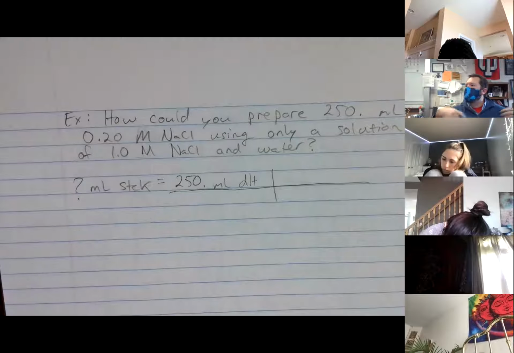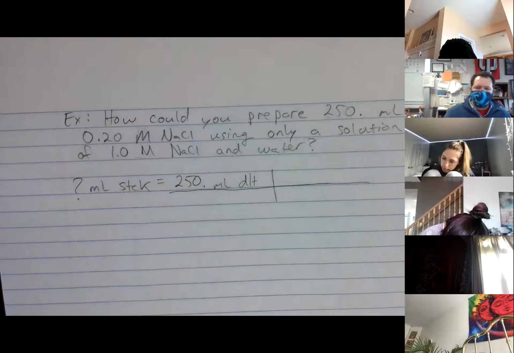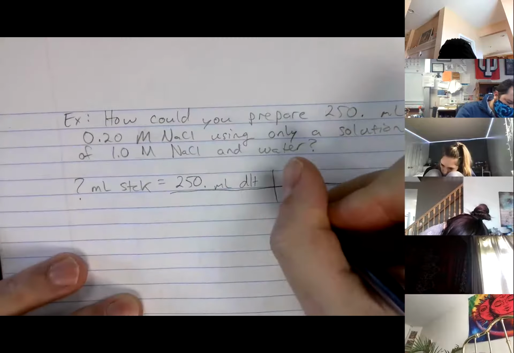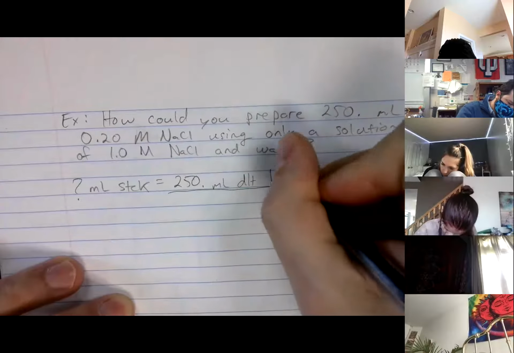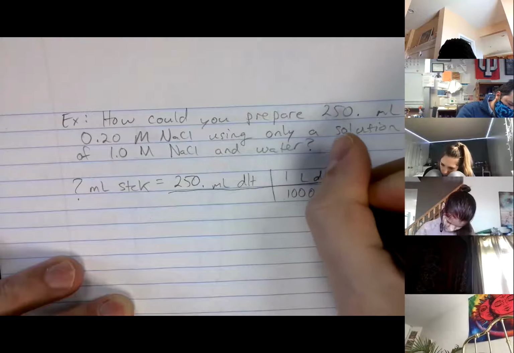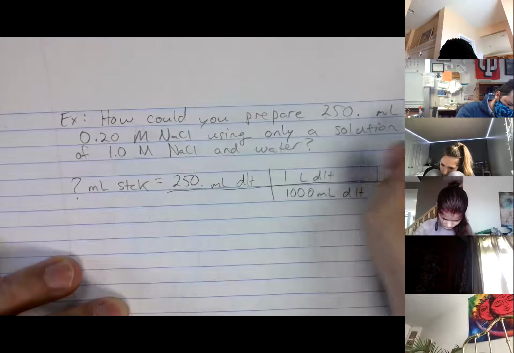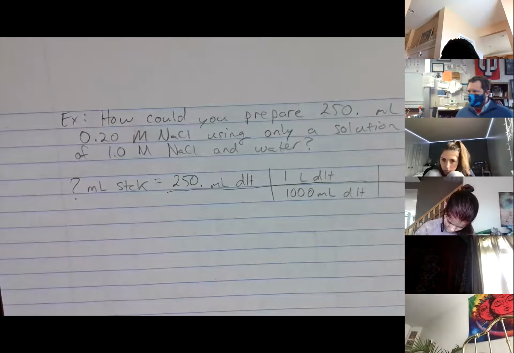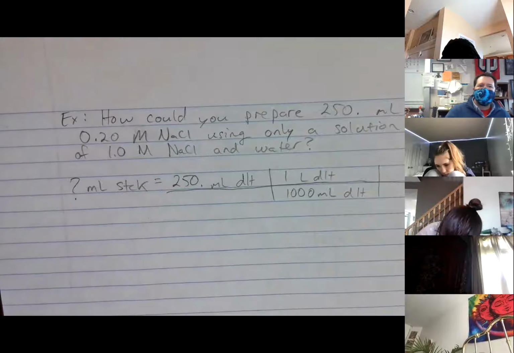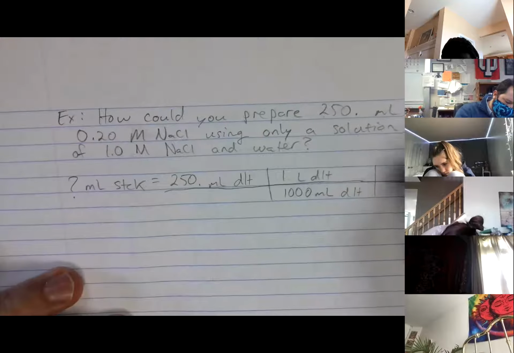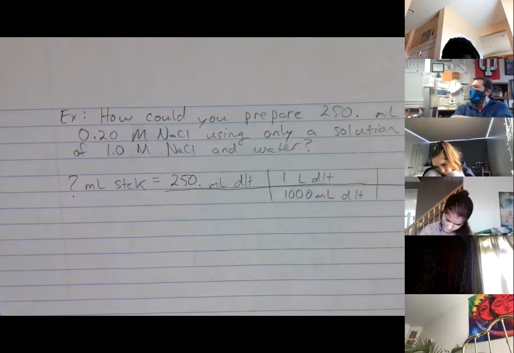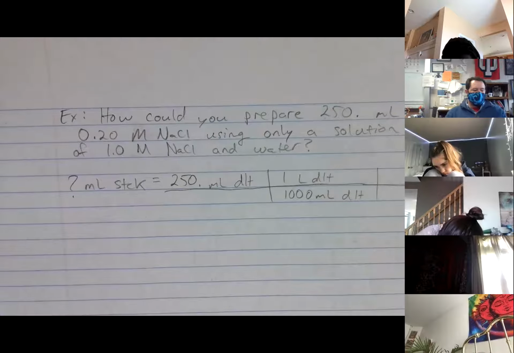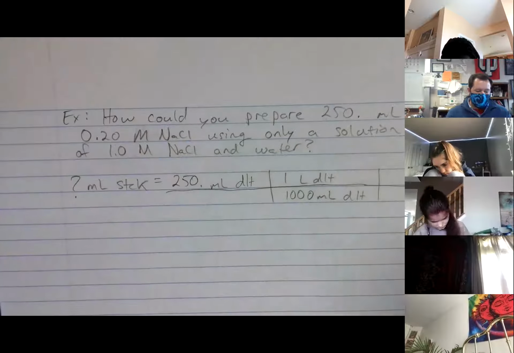Hey, milliliters don't do us a whole lot of good when we're working with moles. First thing, let's go from milliliters to liters. Next step, hey, we know what we need on the bottom. Liters of dilution. On top, guess where we can go with liters? We have molarity, so we can go to moles.